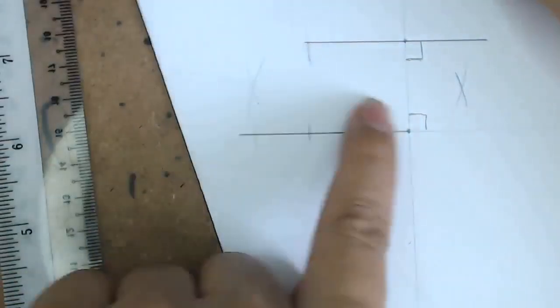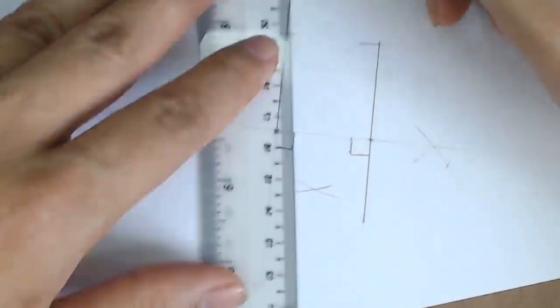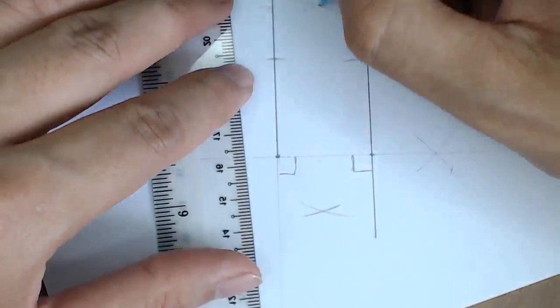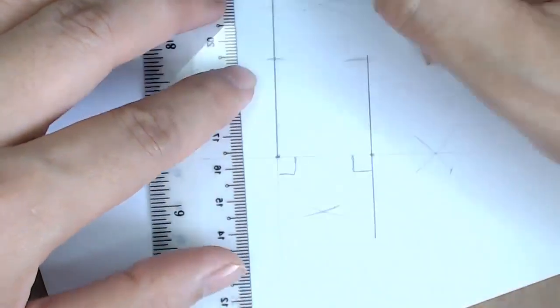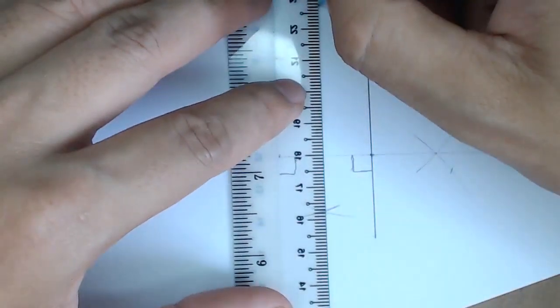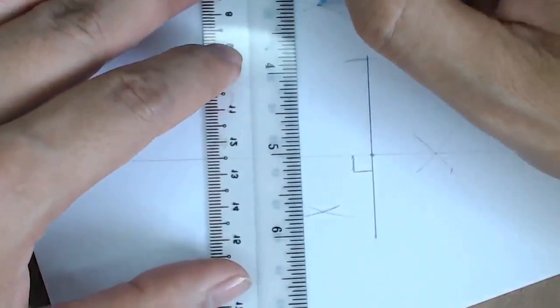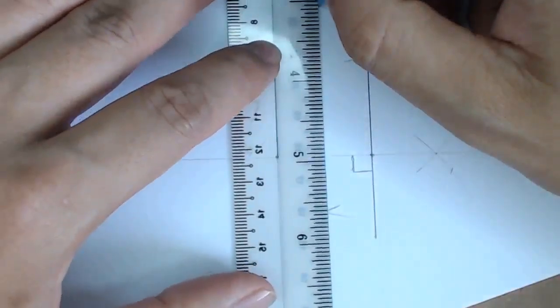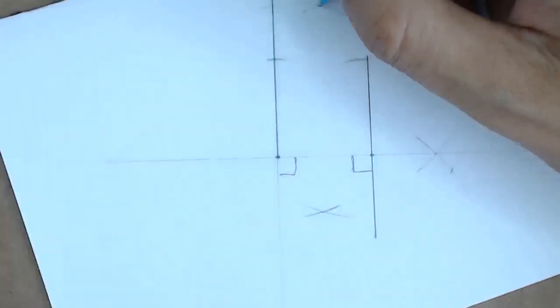Now we have 2 points here. Believe it or not, if we construct a line which passes through both, absolutely, we're going to have the same distance.